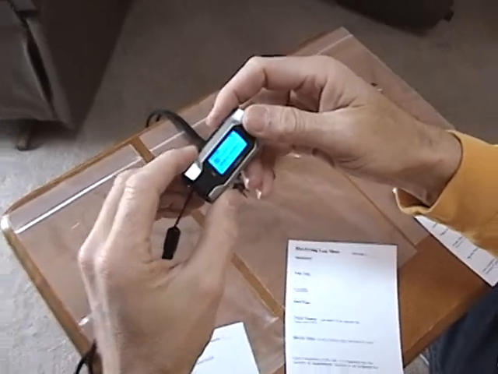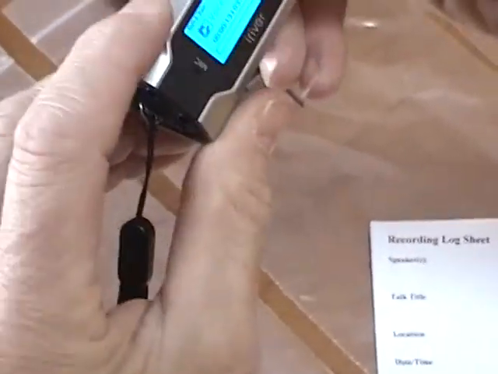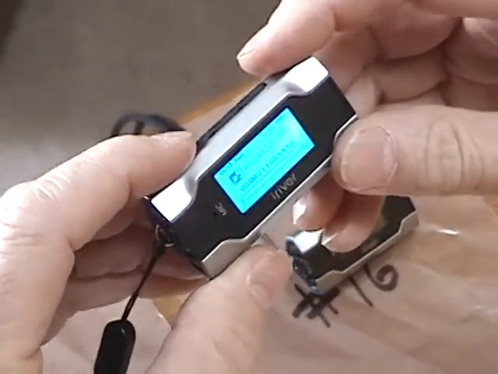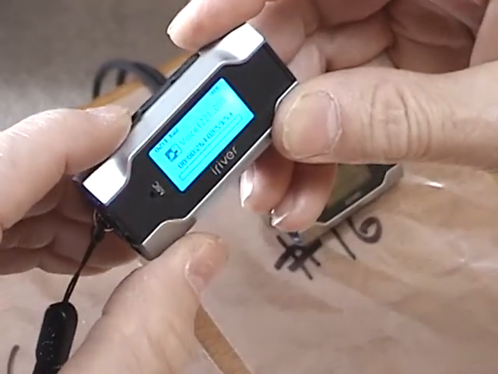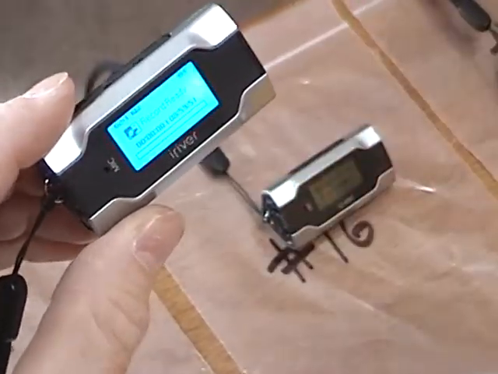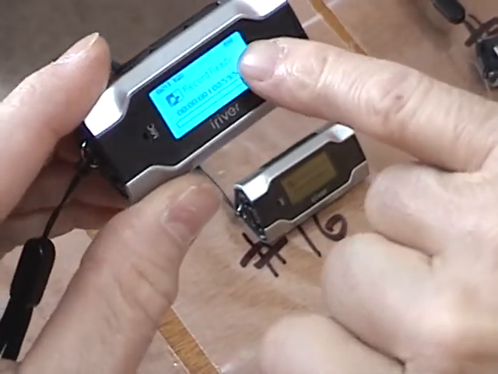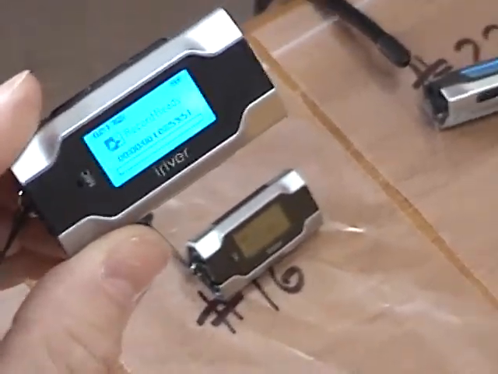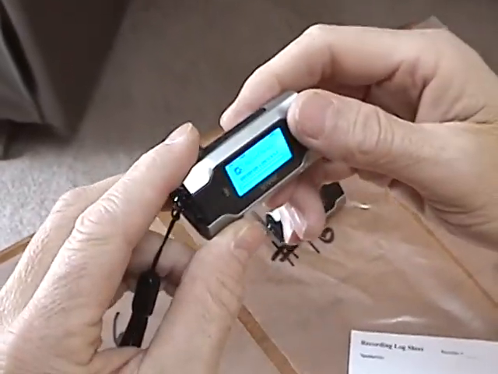To stop recording, you have to take it off hold first, and then to stop it, you press the top button. The top button takes it back into the ready record mode. At this point I look, and now this one has 3 bars for the battery, which basically means this one's fairly fully charged. We can use it as is.